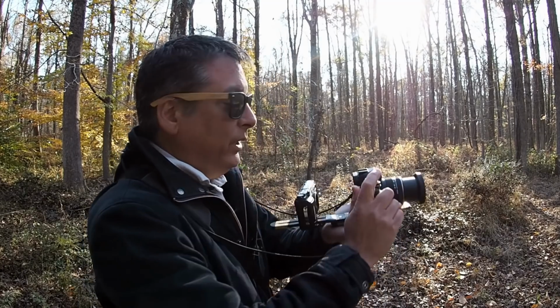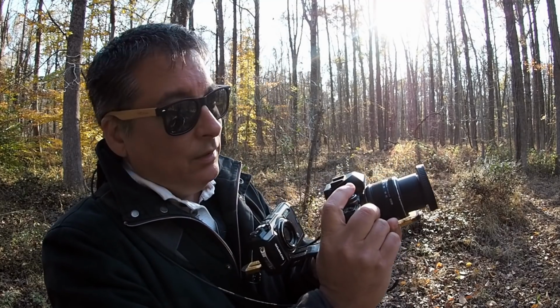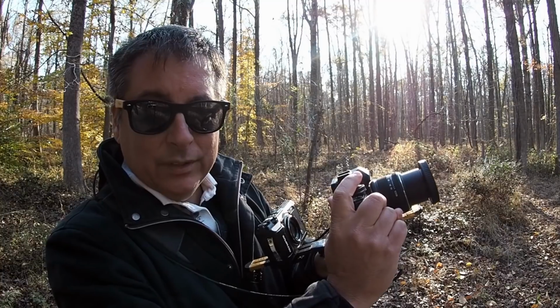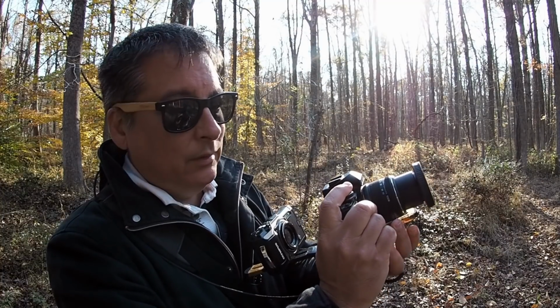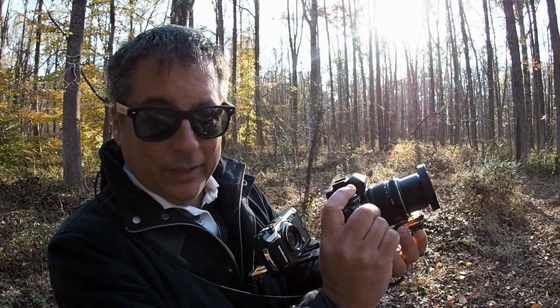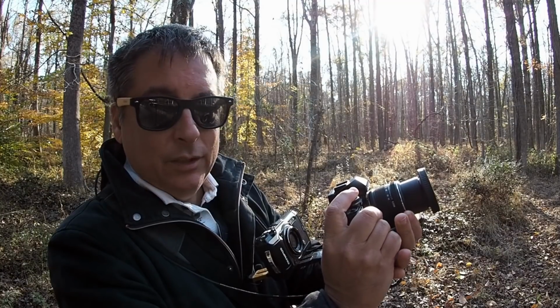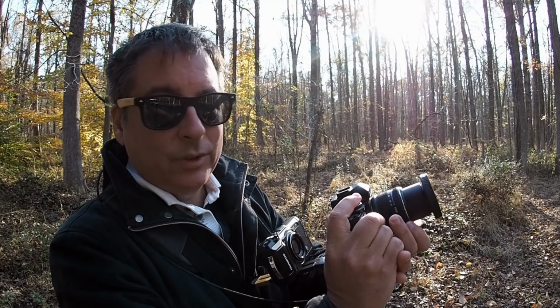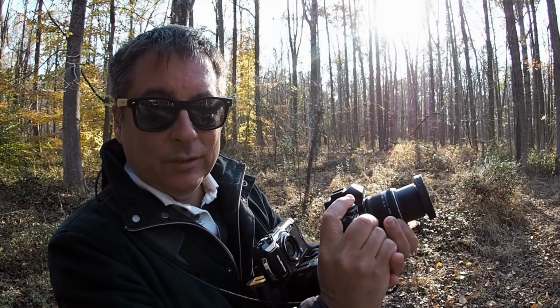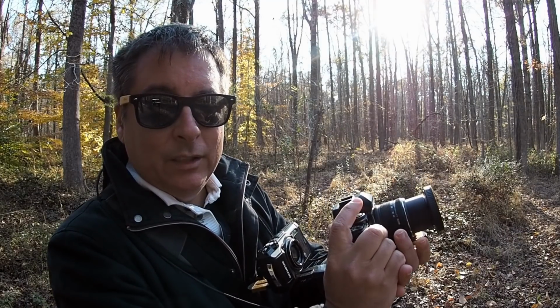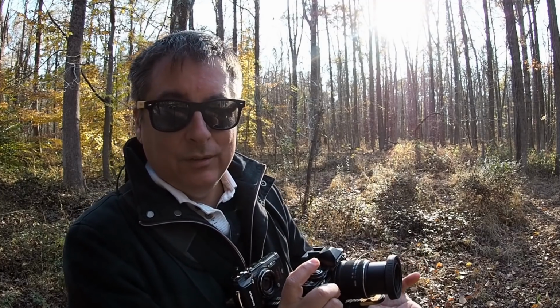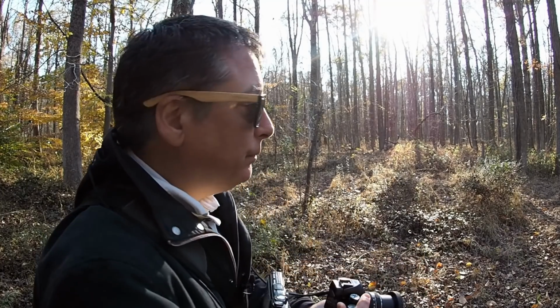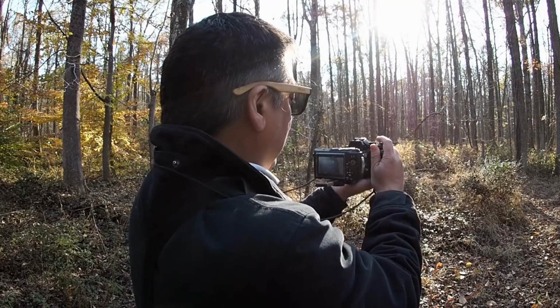So the way you do that is you compose your scene first, you half press the shutter button like so, and you hold it halfway down. And then you rotate the front ring until everything's out of focus. Sometimes turning it the other way, clockwise or counterclockwise, the image will be blurrier. You can adjust that to taste, but I'm just going to adjust it to the blurriest setting I can get. So let's do that here on this scene.